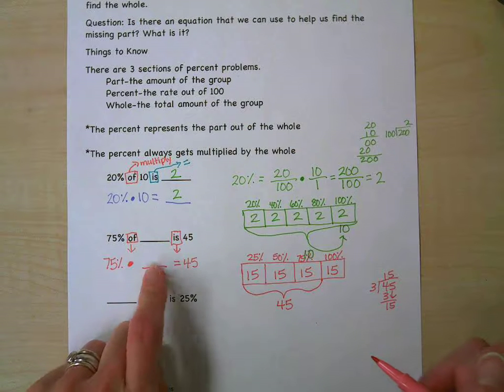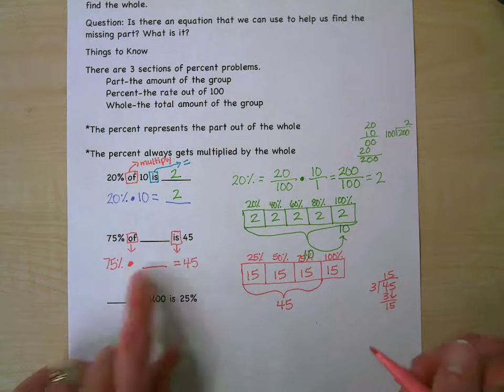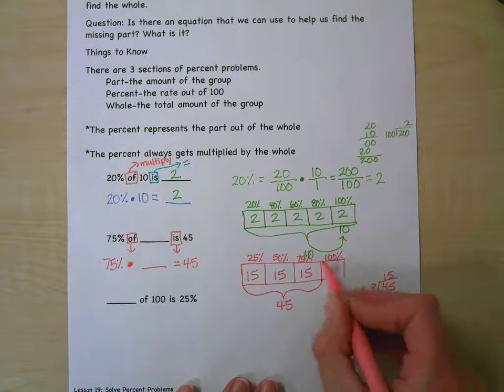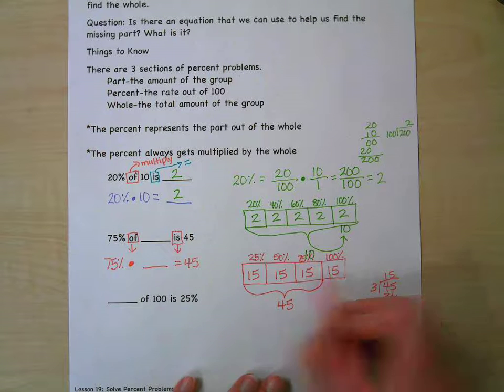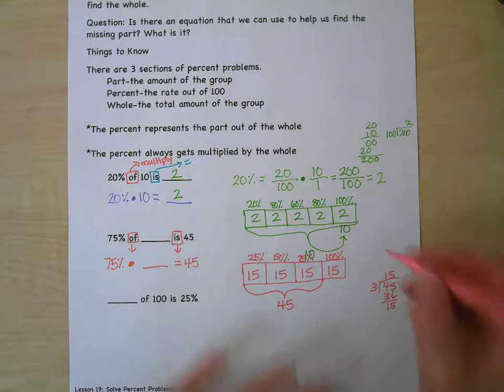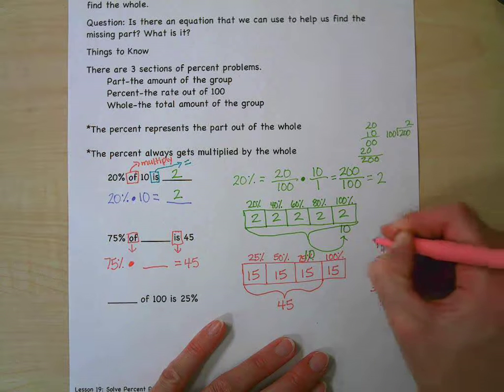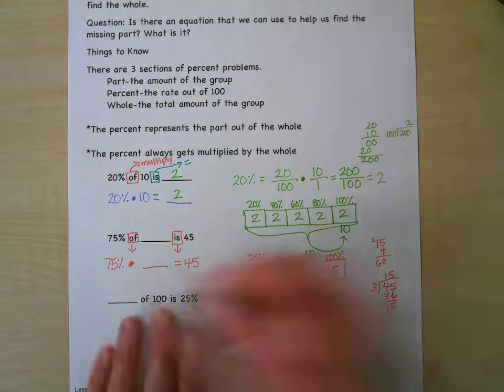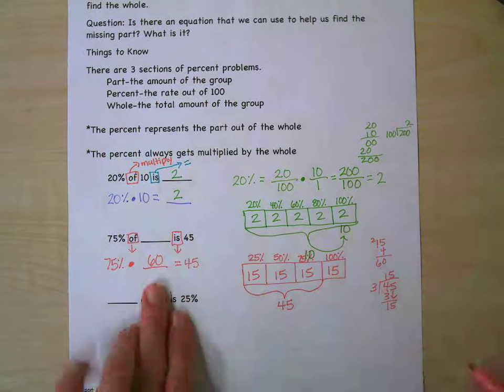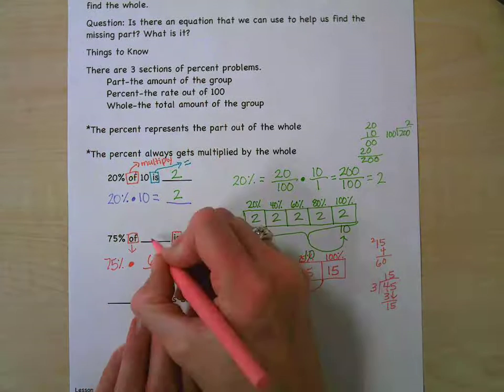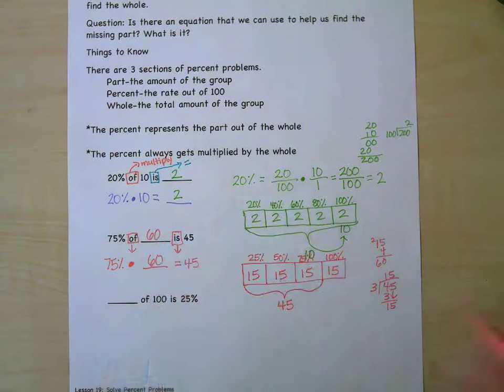So I know that 75% of a number is 45. So the number that I'm trying to find is that 100%. So what is 15 times 4? Because we're looking for the 100%. And we now see that it's 60. So 75% of 60 equals 45.